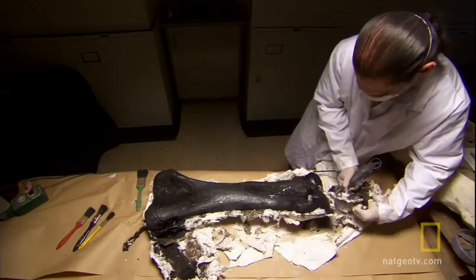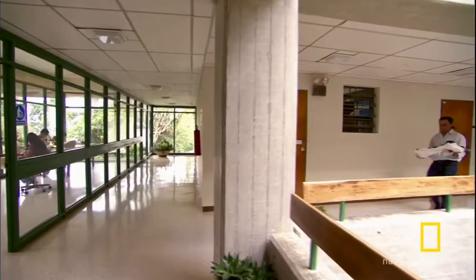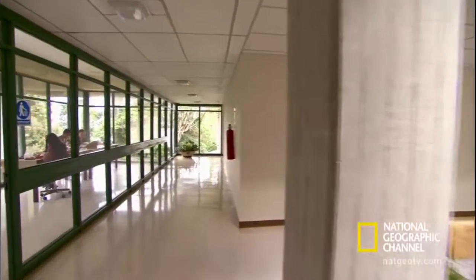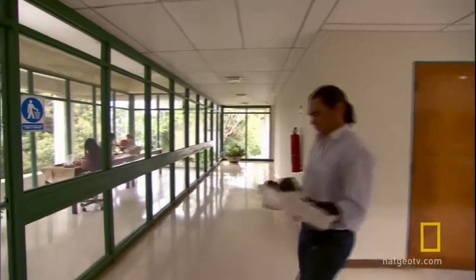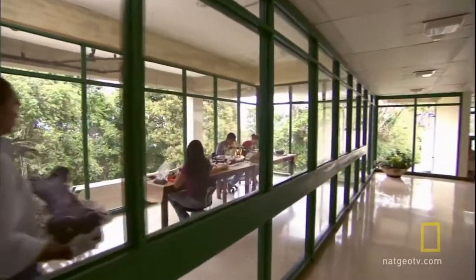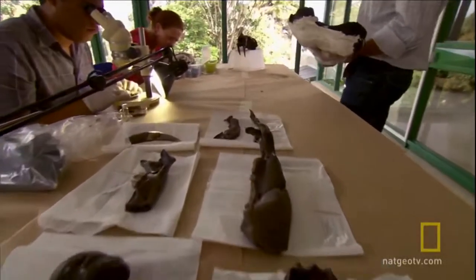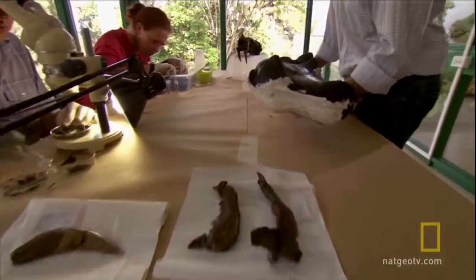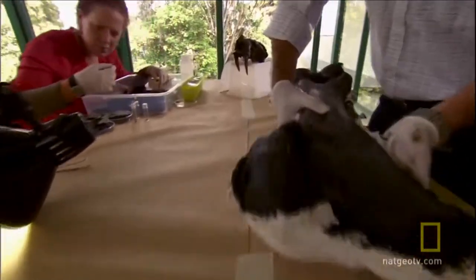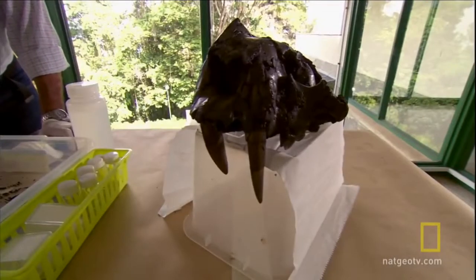It will join a growing collection of fossils, all confirming that North American prey animals migrated to South America when the continents joined. And they weren't alone. Where prey went, predators followed. Tracking close behind, some of North America's fiercest carnivores, saber-toothed cats.